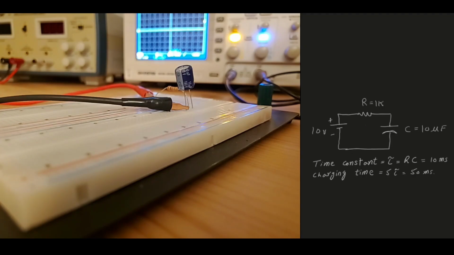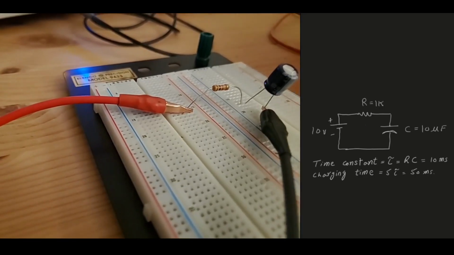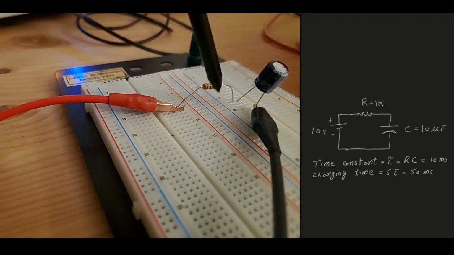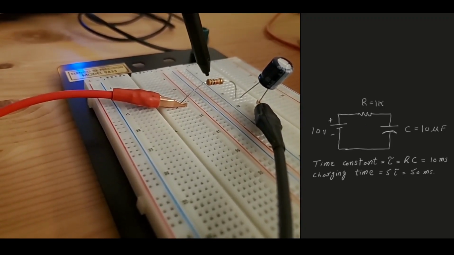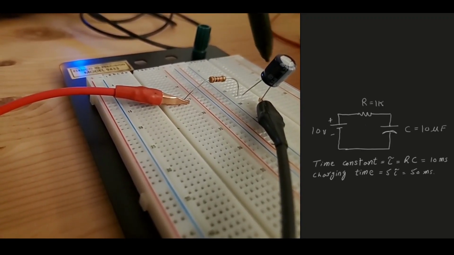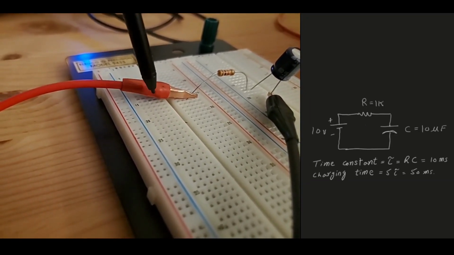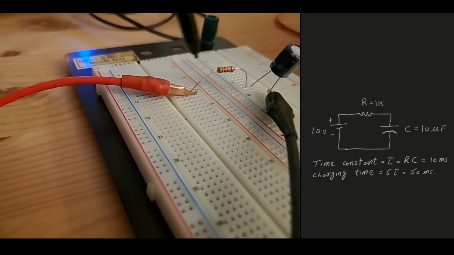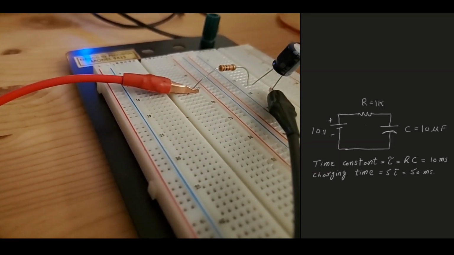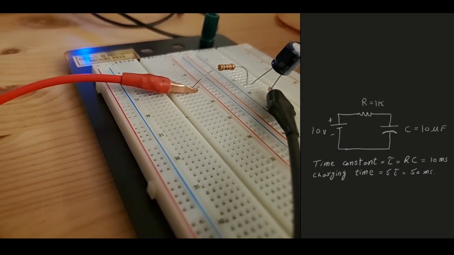We will use a multimeter to measure the voltage across the capacitor, and of course the multimeter will not be able to tell us the transient, which is only 50 milliseconds. The multimeter will just show us that the capacitor has been charged. So this is our circuit. We have this 1 kilo ohm resistor connected in series with this 10 microfarad capacitor. The resistor is connected to the positive terminal, which is 10 volts, and then the capacitor is connected to the negative terminal, which means 0 volts.